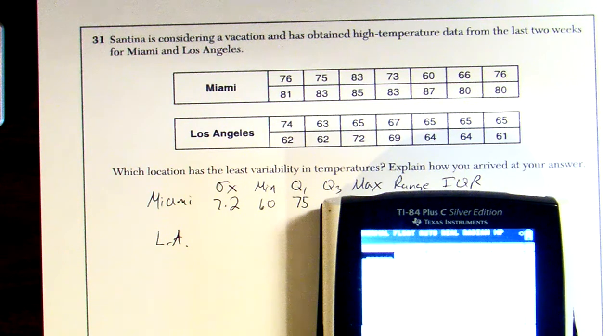So we have 74, 63, 65, 67, 65 again, 65, the third 65, 62, 62, 72, 69, 64, 64, 61. A quick check to make sure that I have everything typed in correctly, and it seems to be correct.